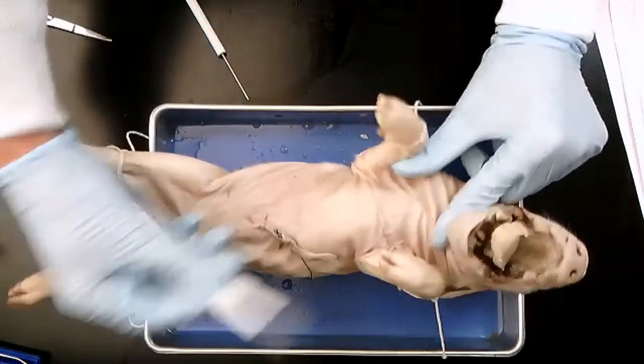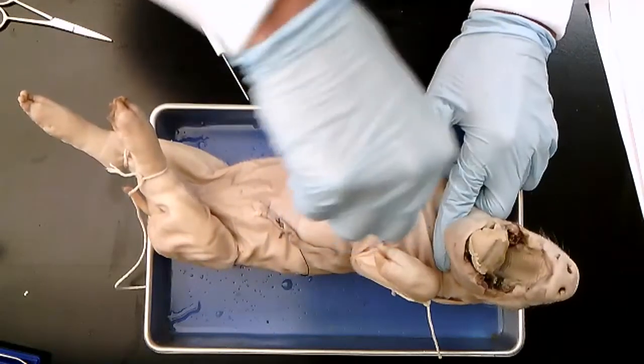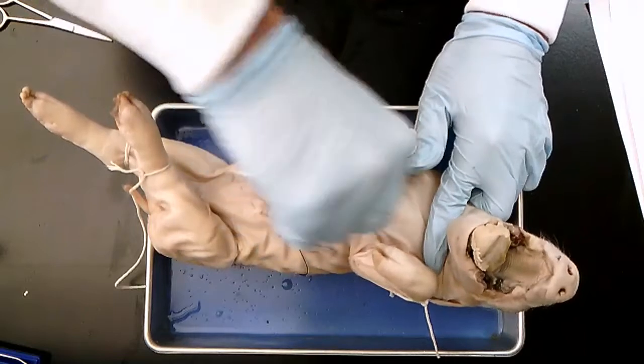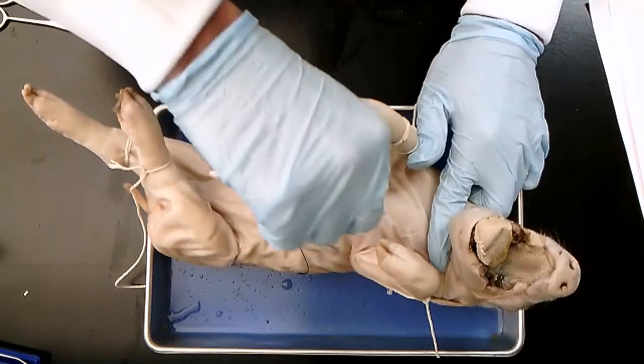So to start with, when you make your first incision, be very careful not to go too deep, because you're going to rupture the organs.